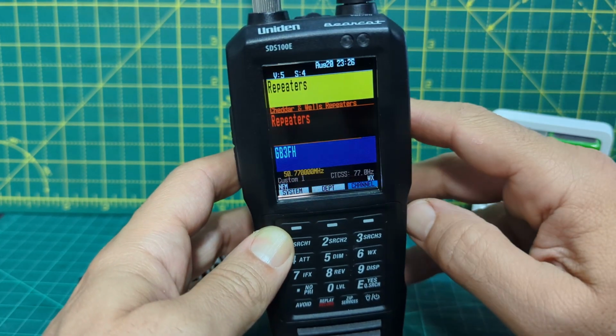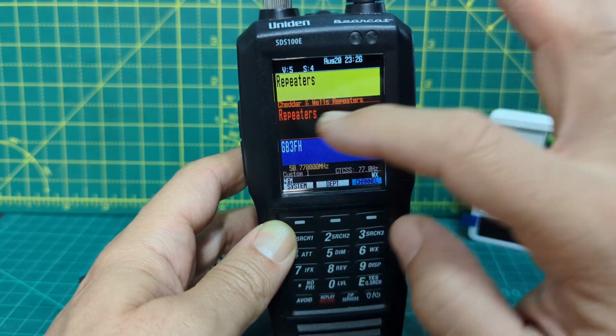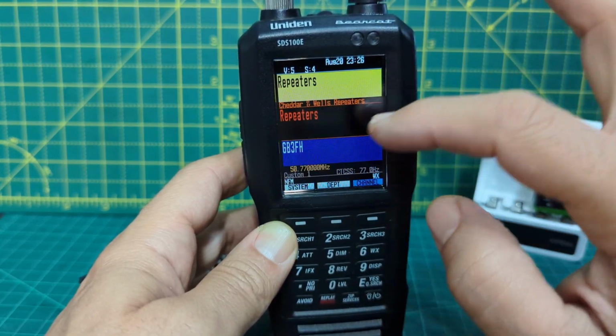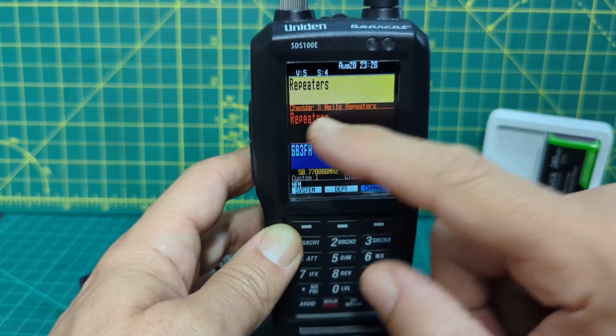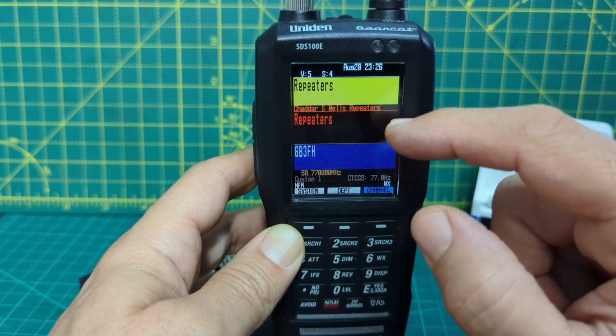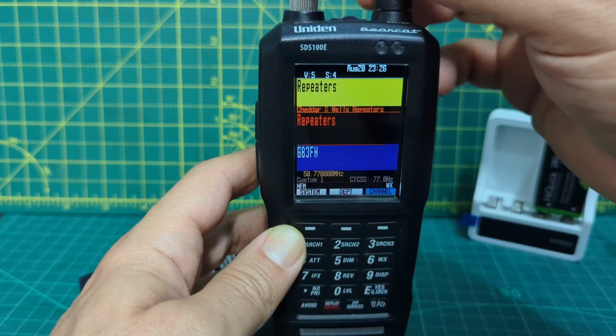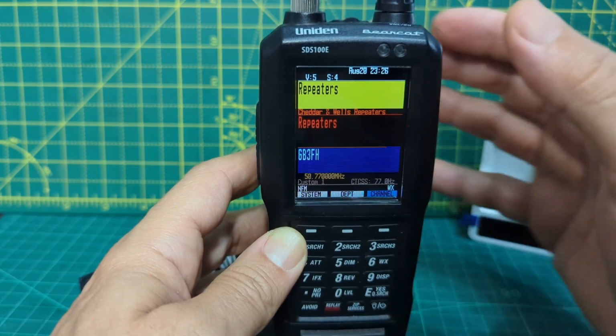So in this system, we've got repeaters. The system's called repeaters. Now I know that the department section is also called repeaters, but it could be repeaters in Wales, repeaters in Bristol, repeaters in Birmingham, and then you'd have the individual channels that you can scroll through at the bottom as well. So that's the way it works.